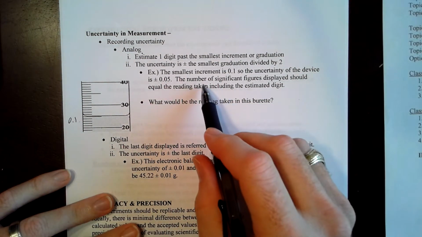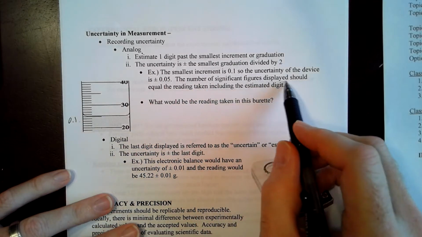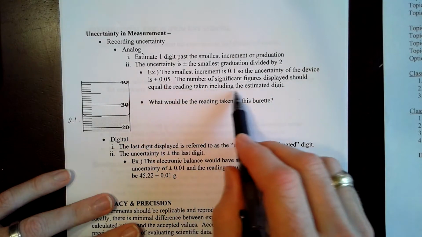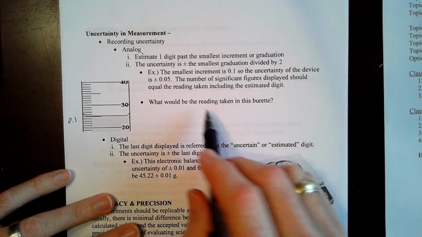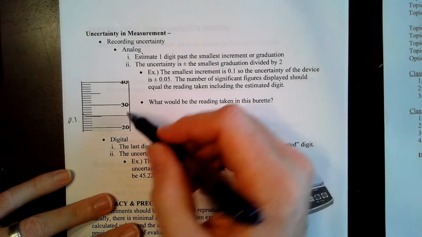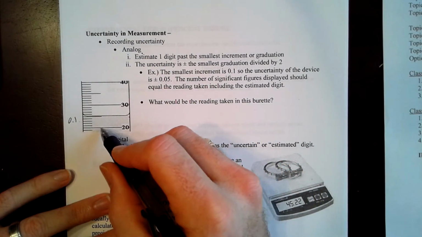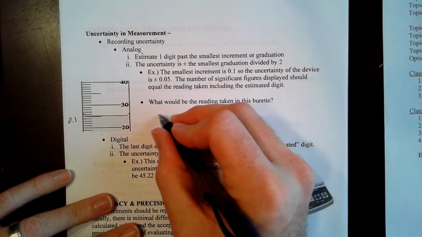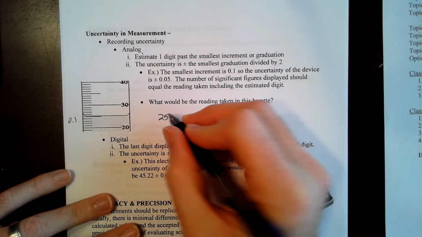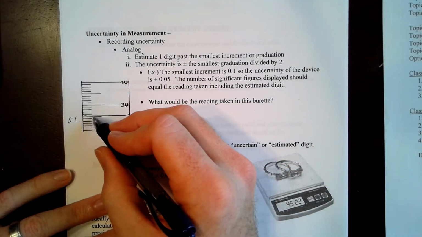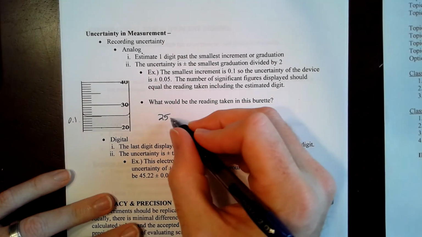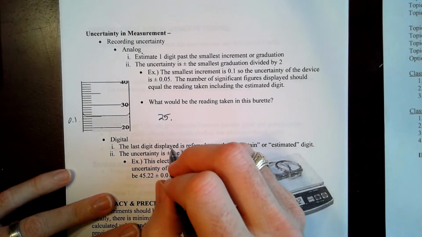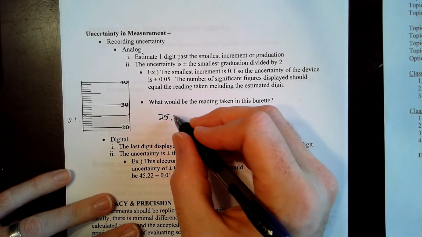The number of significant figures displayed should equal the reading taken during the estimated digit. What would be the reading taken in this burette? So let's see. That would be 25. 25 we're sure about. And then let's estimate, let's see, wait.